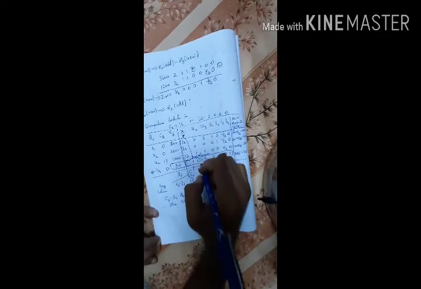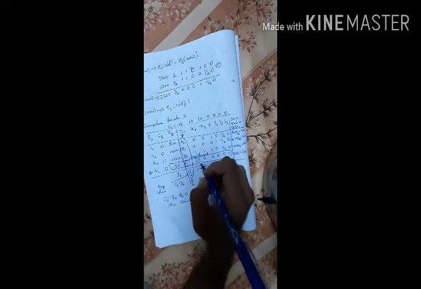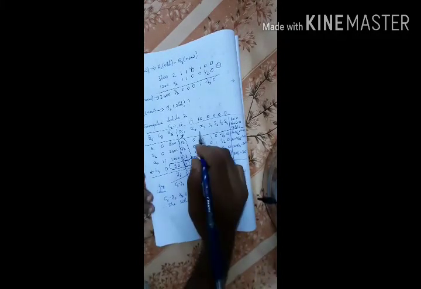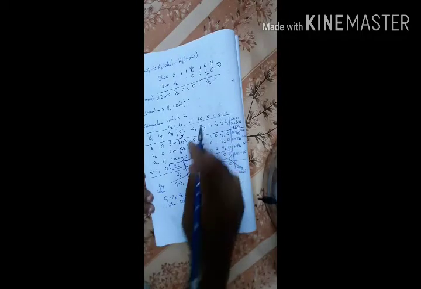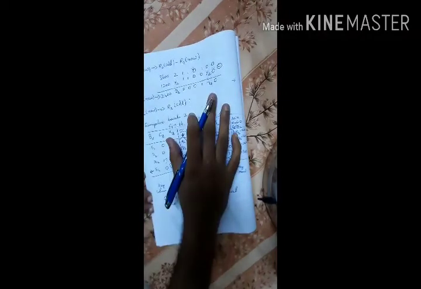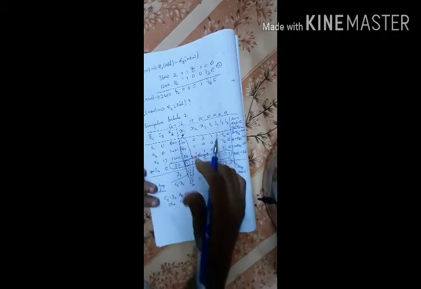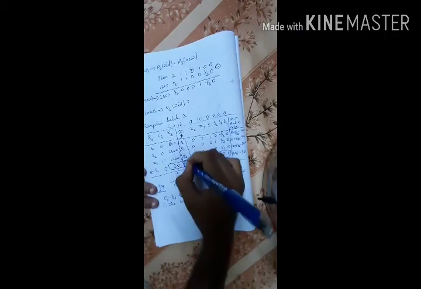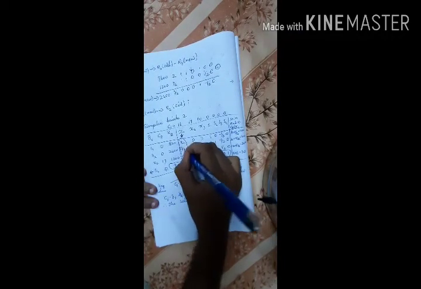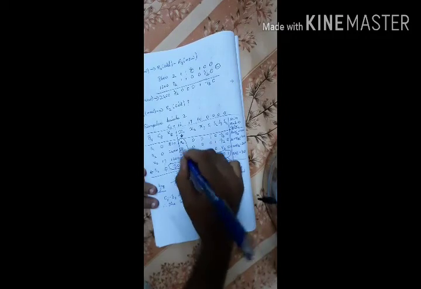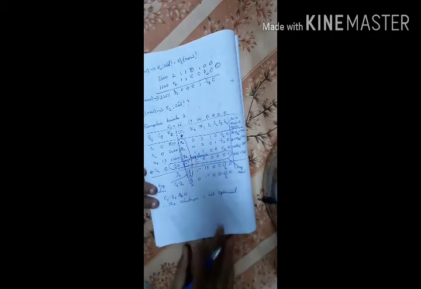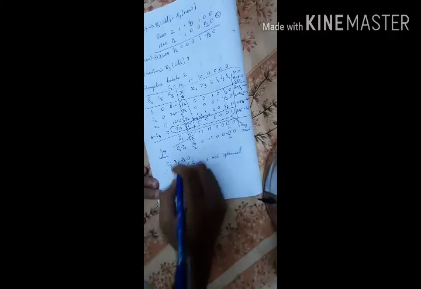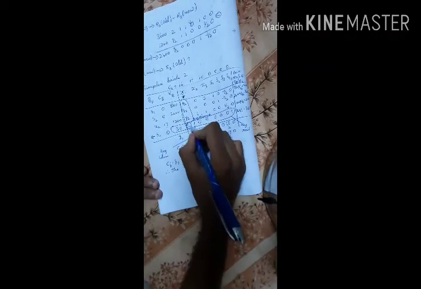So next we have to form the next iteration table, as this is not optimal. The next step is to make the values 1 by 2, 3 by 2, 0 and 1 by 2 into zeros. For that, since this value is already 1, we don't have to do any alteration in this row.